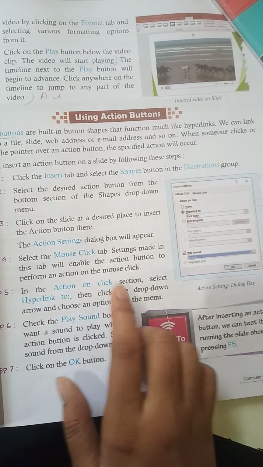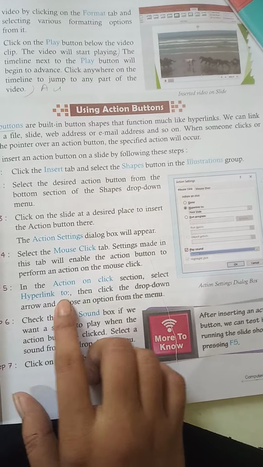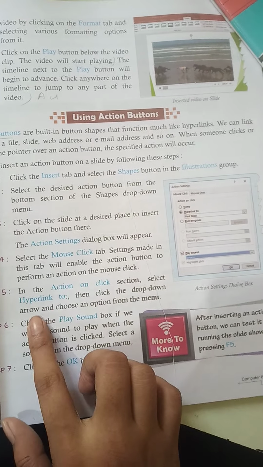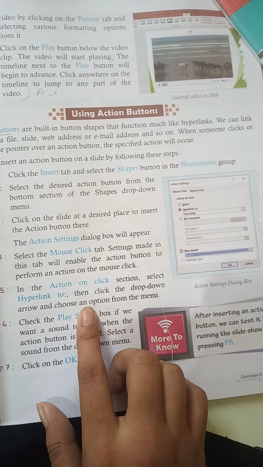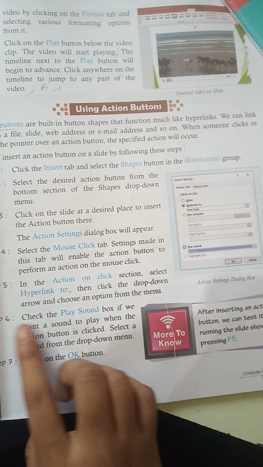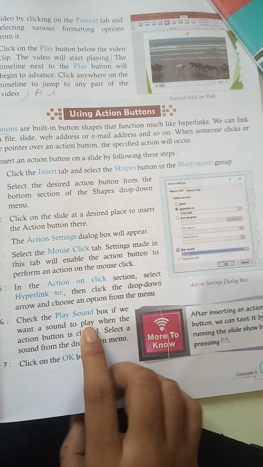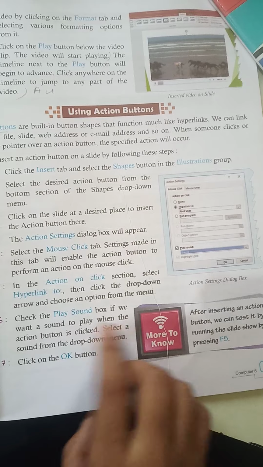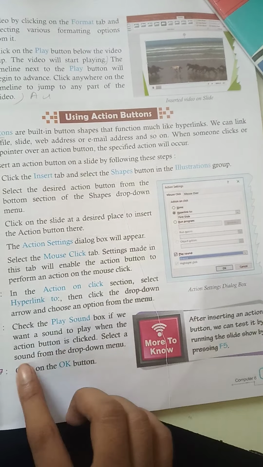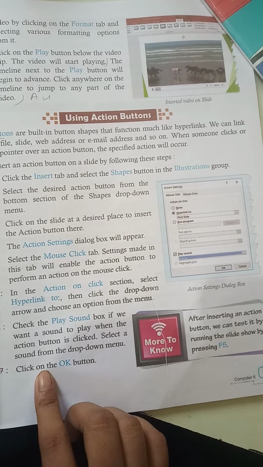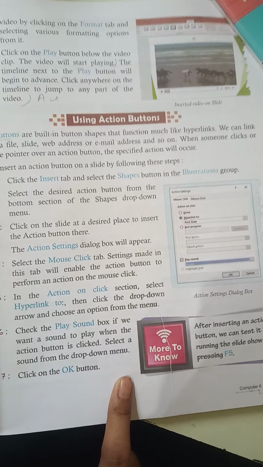Step 5, in the Action on Click section, select Hyperlink to, then click the drop-down arrow. Choose an option from the menu. Step 6, check the Play sound box if we want a sound to play when the action button is clicked. Select a sound from the drop-down menu. Step 7, click on the OK button.